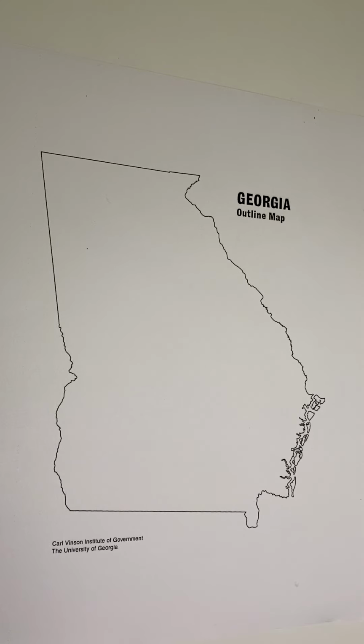Hi everyone. One of the things that we're learning about in this unit is where the physical features and the regions of Georgia are, where some of the major cities are. So to help us do that, we're going to complete a map activity today. You can do that one of three ways.